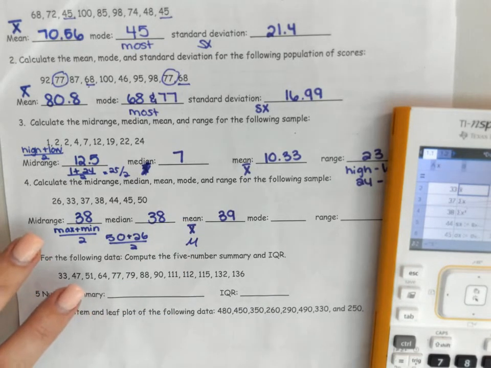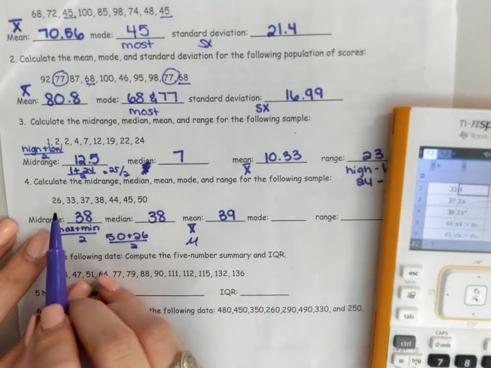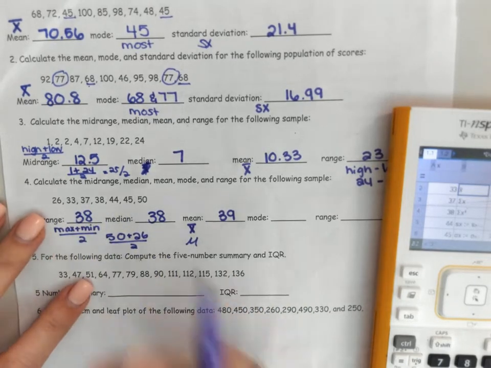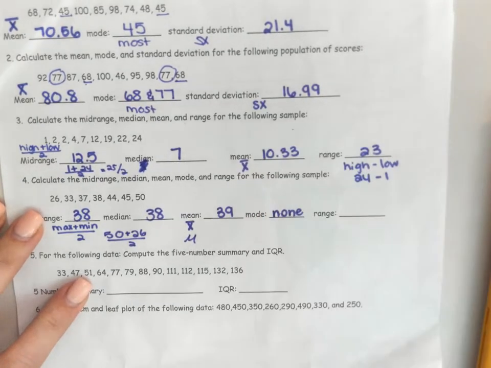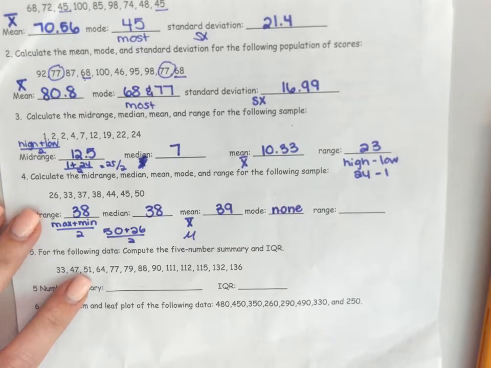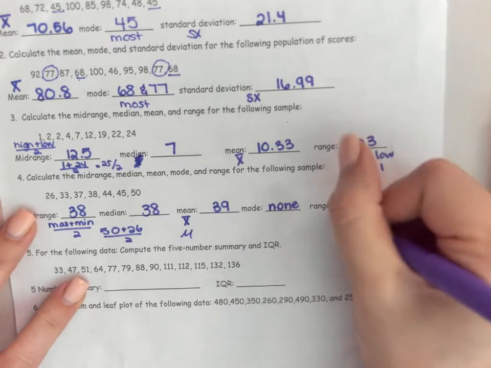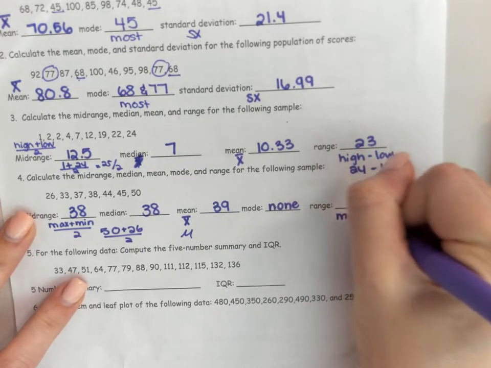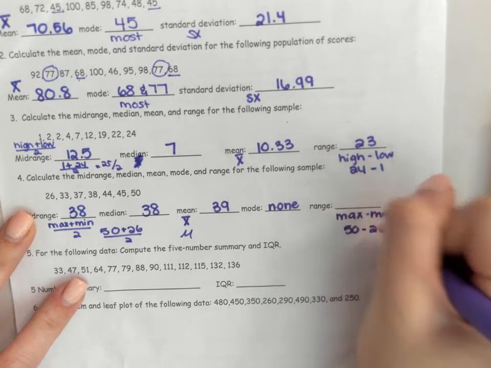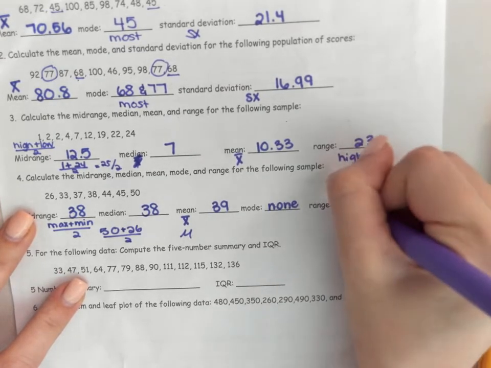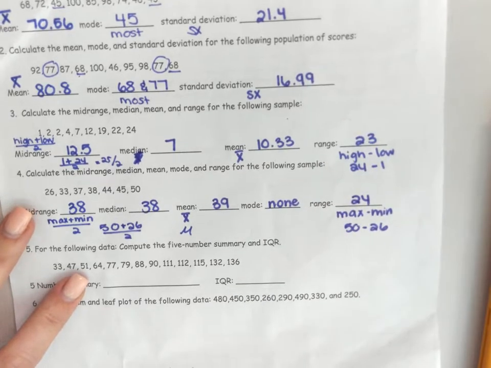So mode, what occurs the most? Do y'all see any repeats at all? Nope. So you just put none. There is not a mode. Nothing occurs more than anything else. For the range, we take the max minus the min. So we're taking 50 minus 26, which is 24.